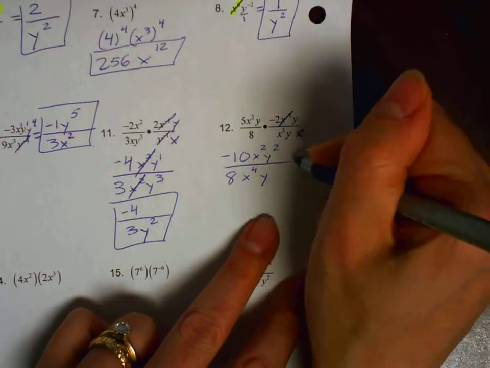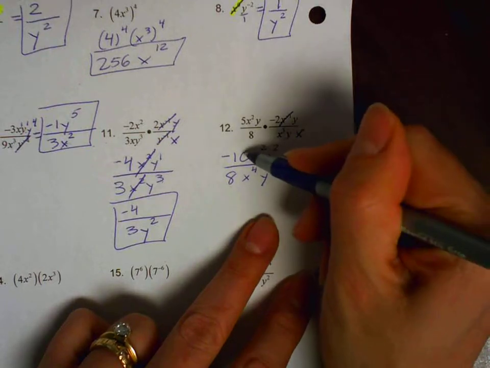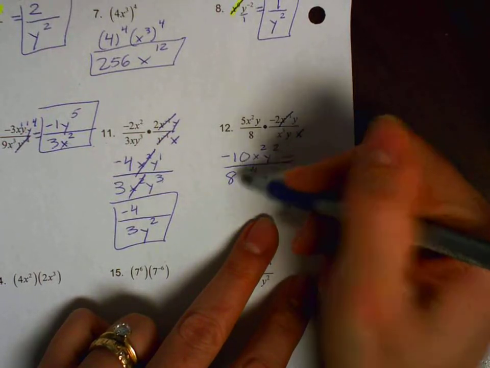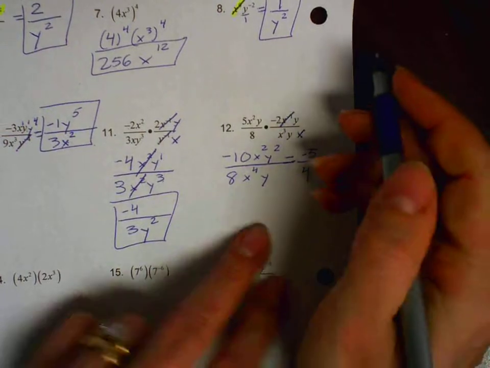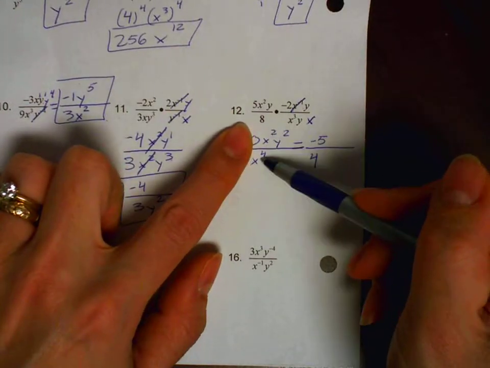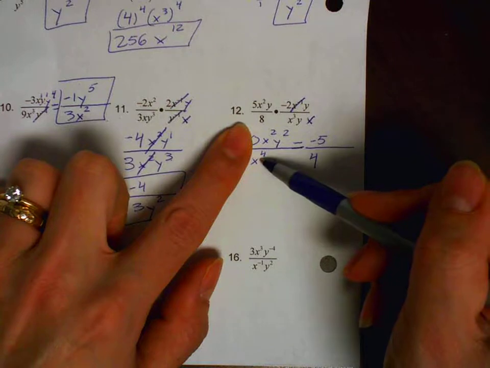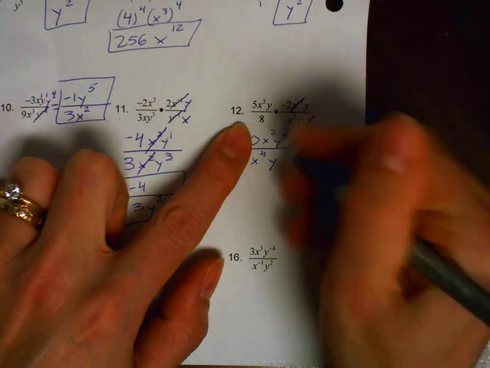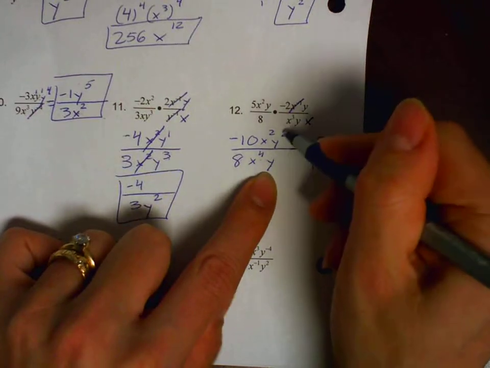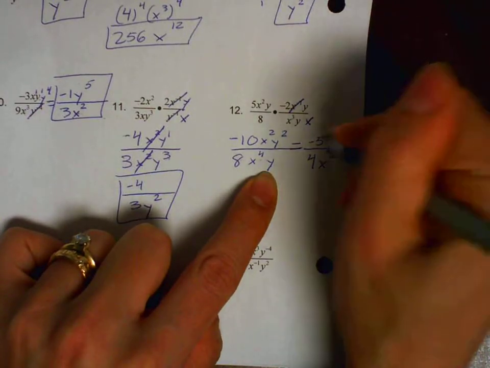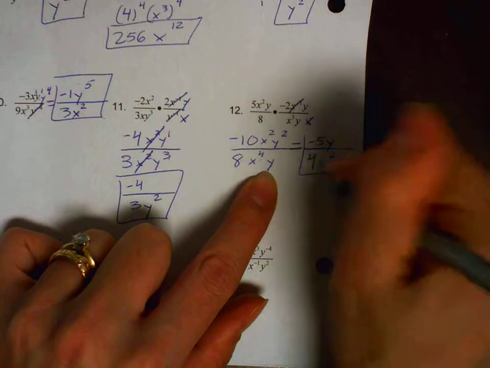Now I can simplify my fraction first. I can see that these are both even numbers, so I can divide both of them by 2, which gives me negative 5 over 4. x squared and x to the 4th, I have more on the bottom, so I'm going to write my x on the bottom. 4 minus 2 is 2. y squared over y, I have more on the top, so my y goes on the top. 2 minus 1 is just 1.